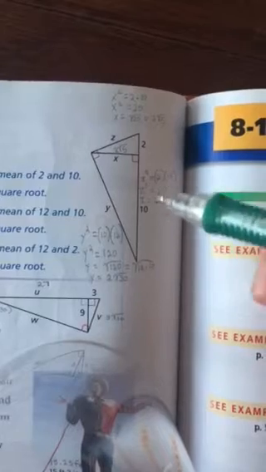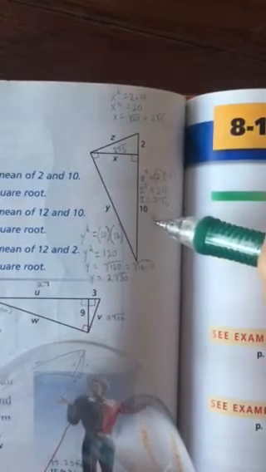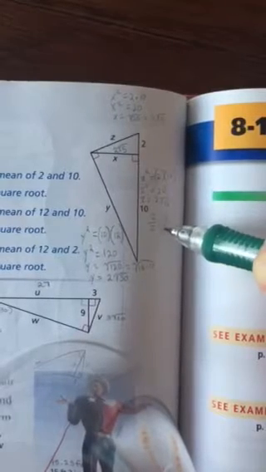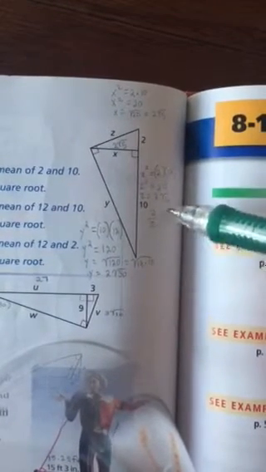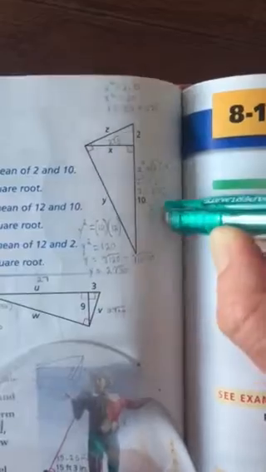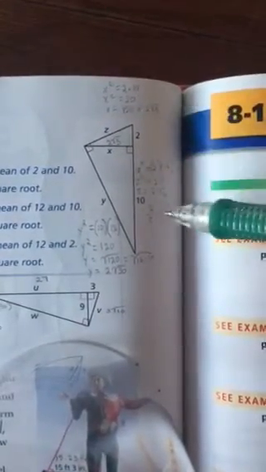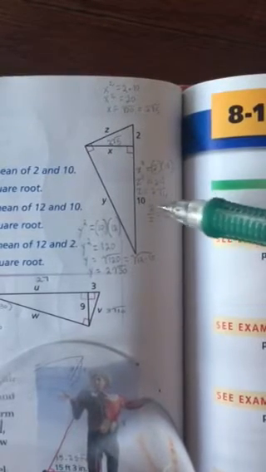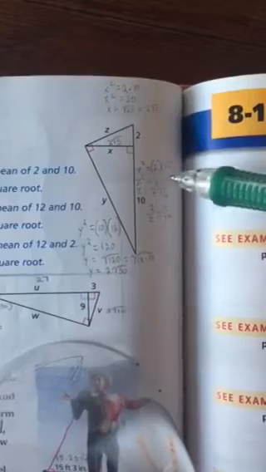So we also could have written this, and we could have done y the same way here. We could have written this as 2 over z equals z over 10, and that would have been the same thing. Z squared is equal to 20. Oh, I'm sorry. I hope you see my mistake. I hope you caught it before I did. It's not 10. That's not the length of the whole hypotenuse. It's 12. So in this case, z squared would equal 24, which is what we got right there.